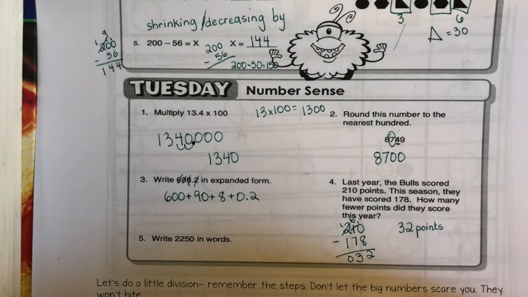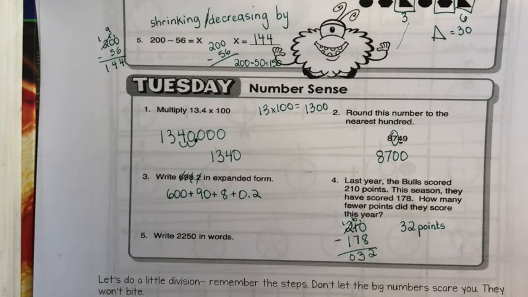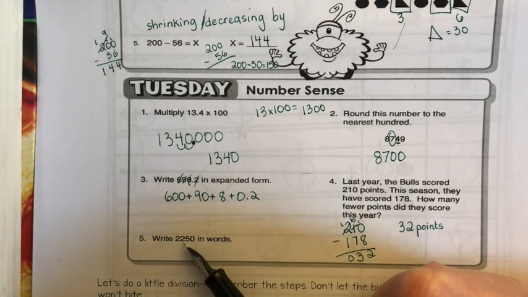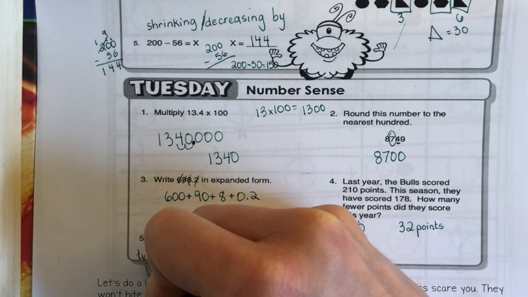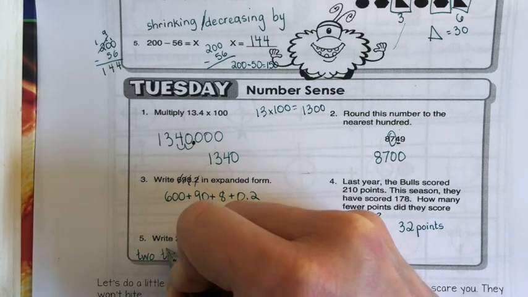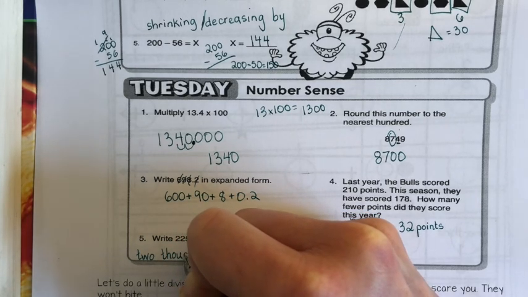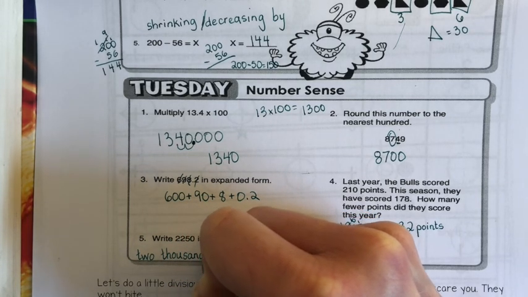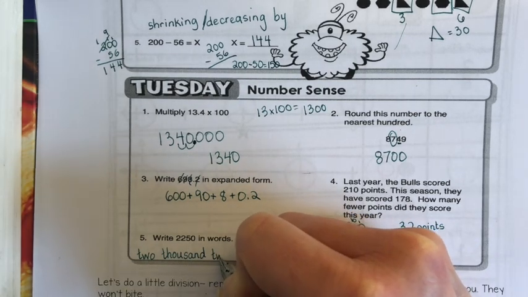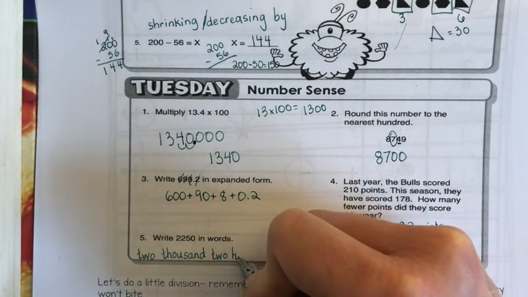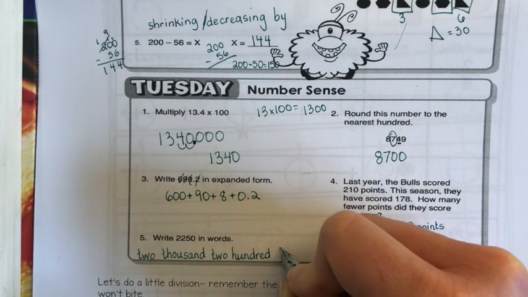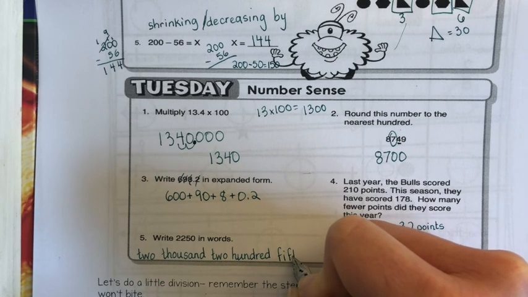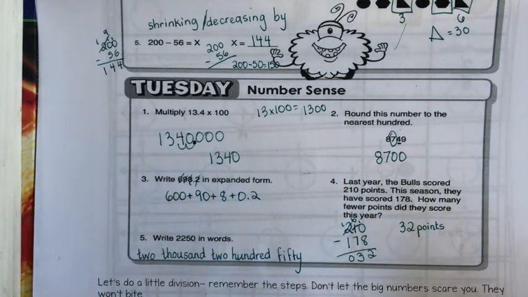Now, let's go to the last part of our daily math, and then we're going to move on to a little bit of multiplication and division. So write 2,250 in words. So 2,000, 200, 50. You can check your spelling there.